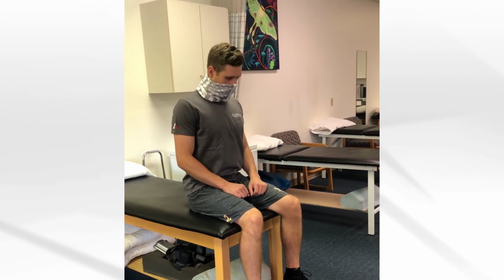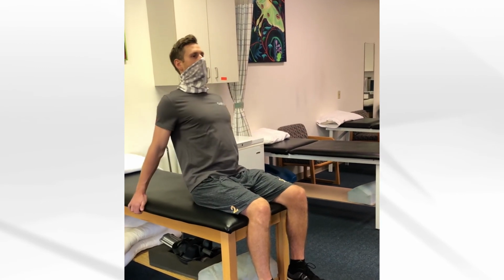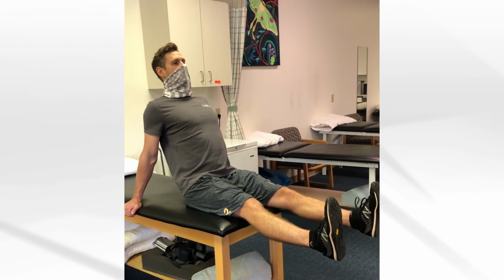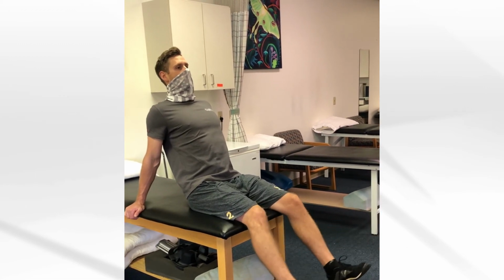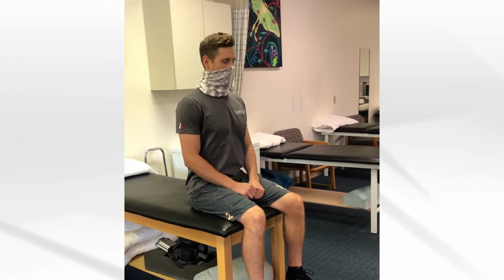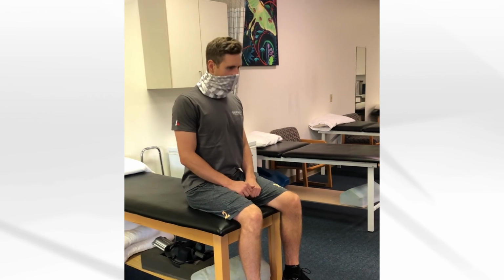So you need to do it comfortably, but in a way that challenges you a little bit. You also see Casey here, when he extends his leg, he'll also flex his feet up towards his head, and that's going to provide him a little additional stretch through the nerve.